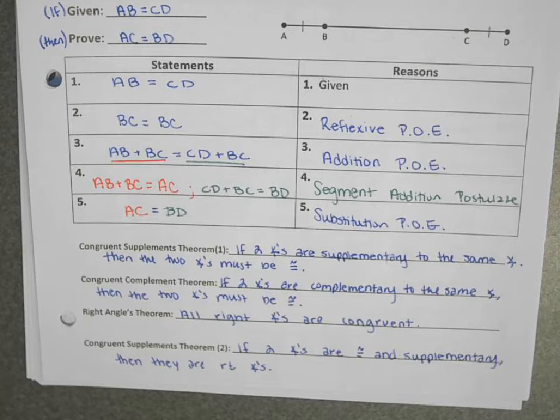So if two angles are supplementary to the same angle, I would have two angles and this third angle, this new angle. Both of these angles, their supplementary angle that makes them add to 180 is the exact same angle. Okay? So let's say I had these two angles and the angle that's supplementary is 30 degrees. What do those two angles have to have a measure of if they're both supplementary to a 30-degree angle?